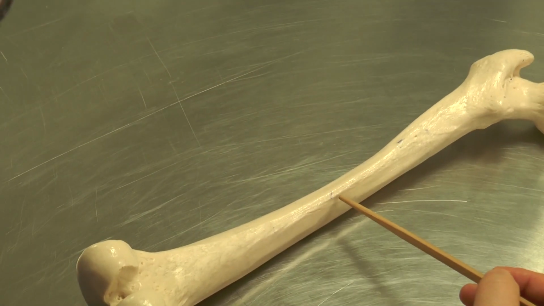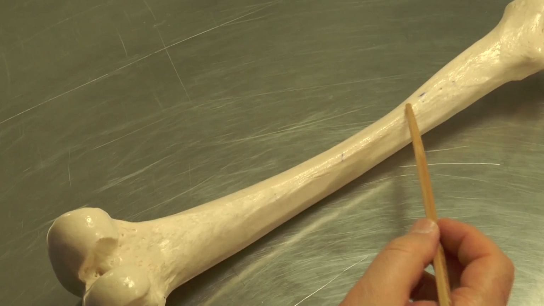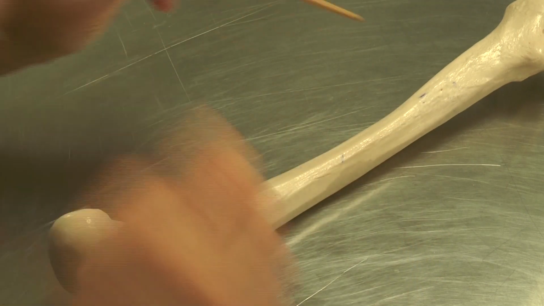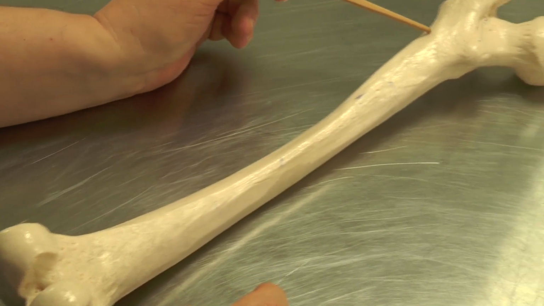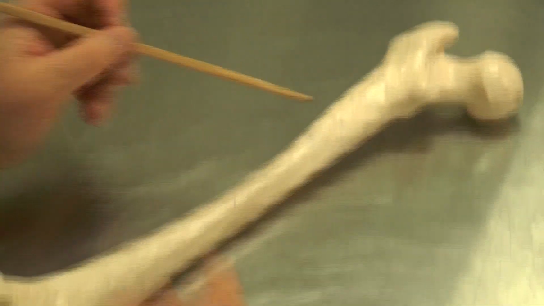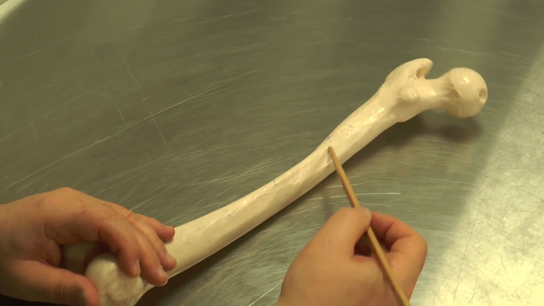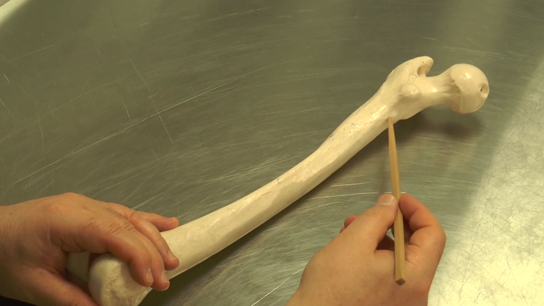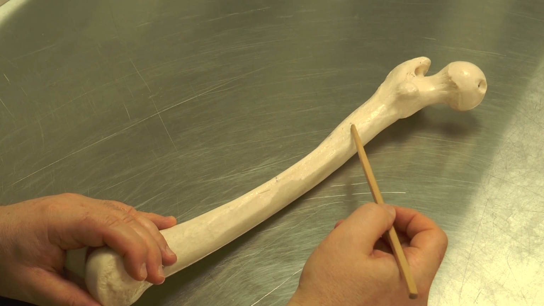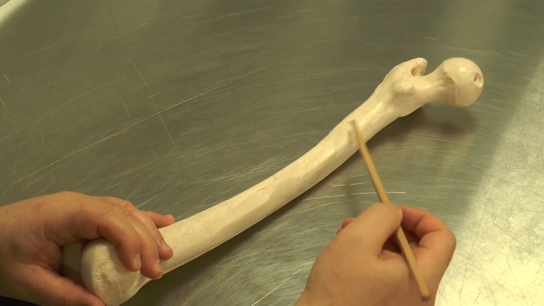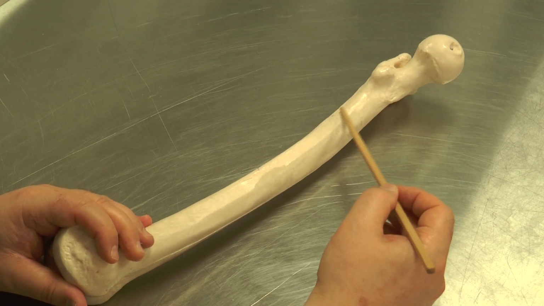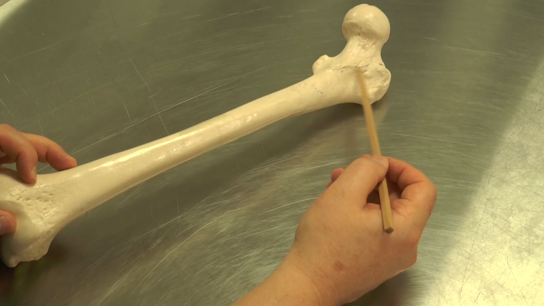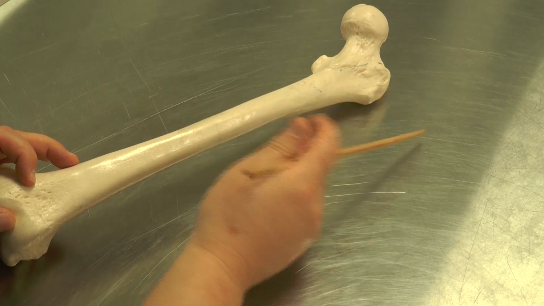The lateral lip goes upwards towards the proximal end. It passes on the lateral side of the gluteal tuberosity, and then goes all the way to the greater trochanter. The medial lip, however, goes upwards and passes through this. I don't know if you can differentiate it. There's a line here called the pectineal line, or the spiral line, and this spiral line goes upwards and connects with the intertrochanteric line on the anterior surface. So this was the intertrochanteric line, on the anterior surface.